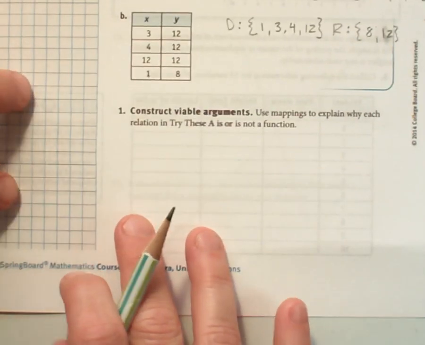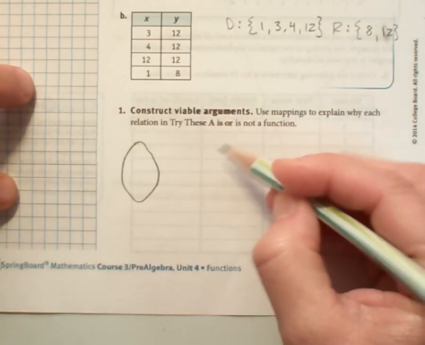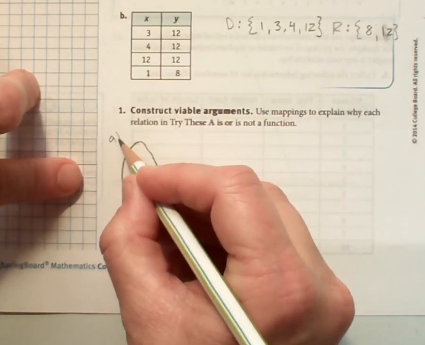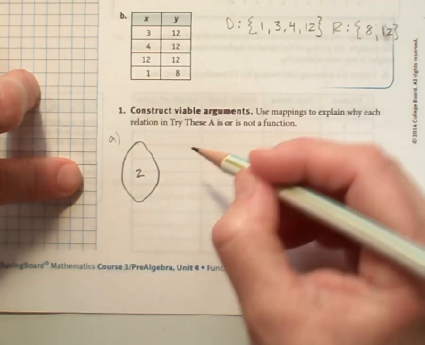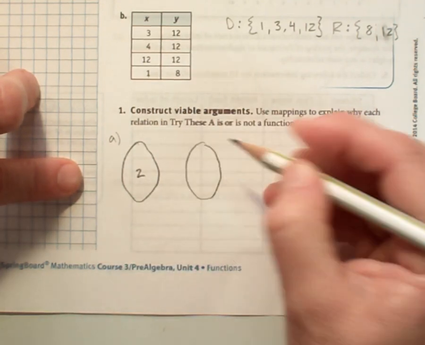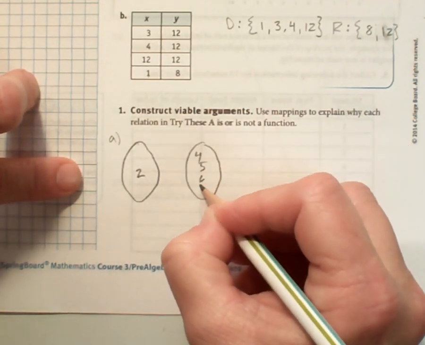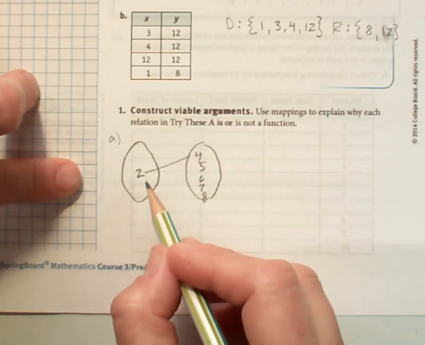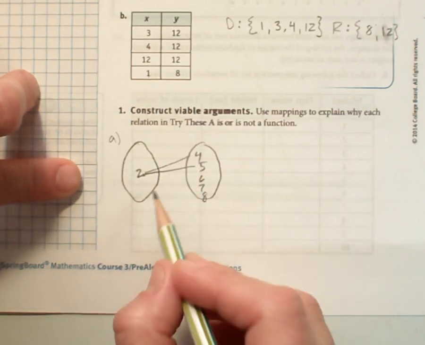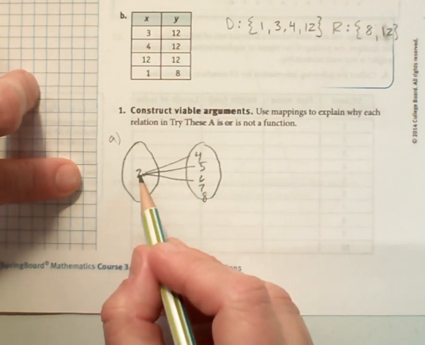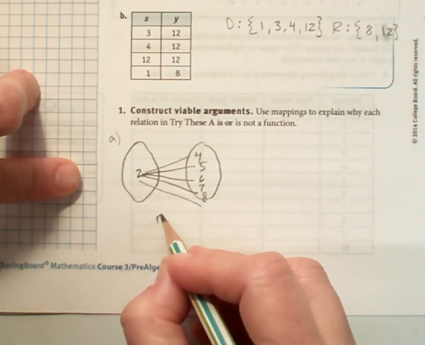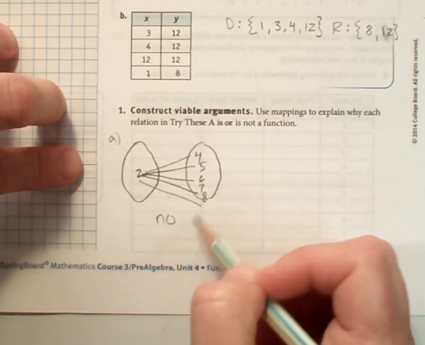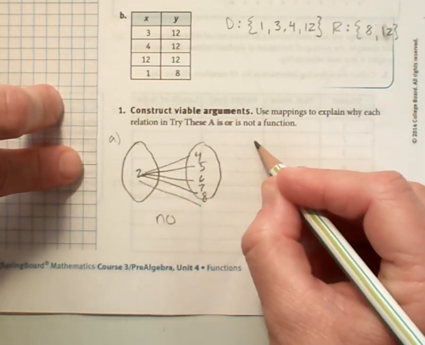All right, welcome back. Hopefully, to make a map, you made an oval of the domain. So this is A. So that's 2. And an oval for the range. So 4, 5, 6, 7, and 8. And then an input of 2 leads to an output of 4, input of 2 to 5, input of 2 to 6, input of 2 to 7, input of 2 to 8. So no, that is not a function. This one input has way too many outputs. It's only allowed to have 1.